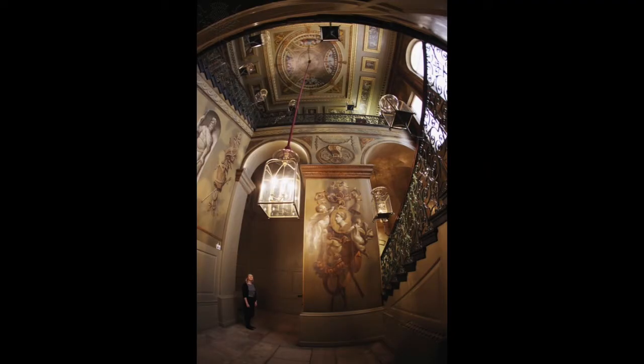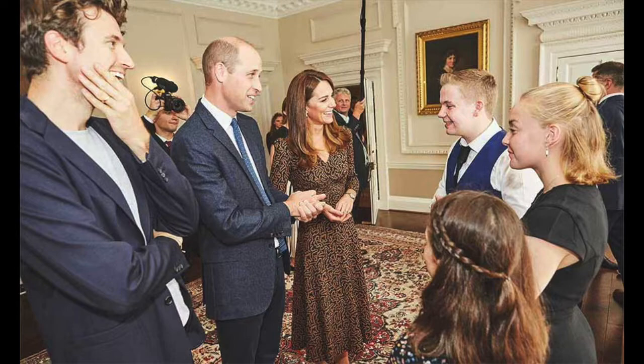Kensington Palace still remains a home to many British royals, and was famously the home of the Prince of Wales, Princess Diana, William, and Henry. Currently, Kensington Palace is the modern-day office of the Duke and Duchess of Cambridge, otherwise known as William and Kate.